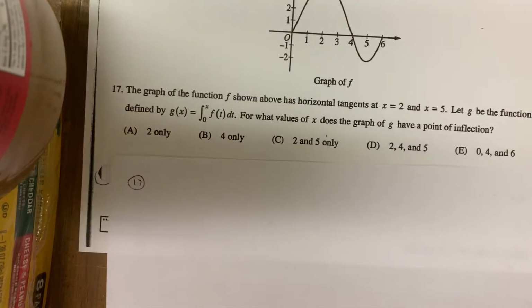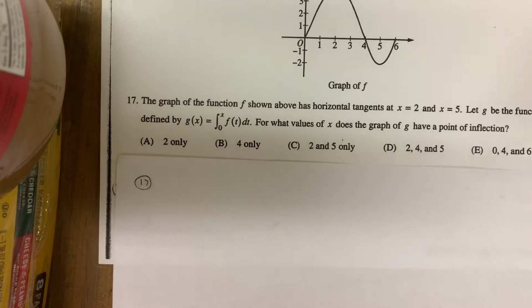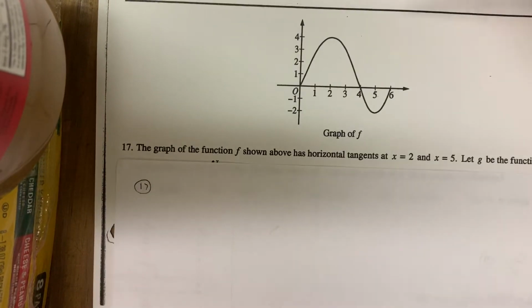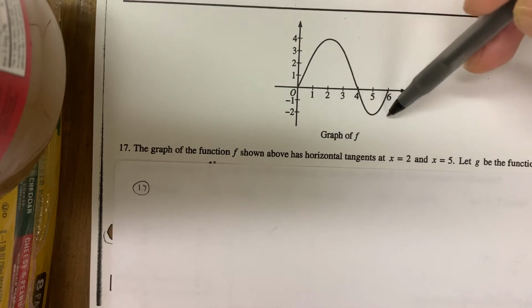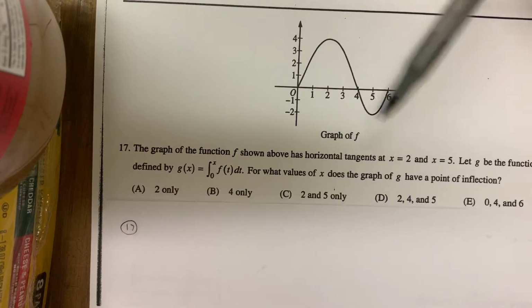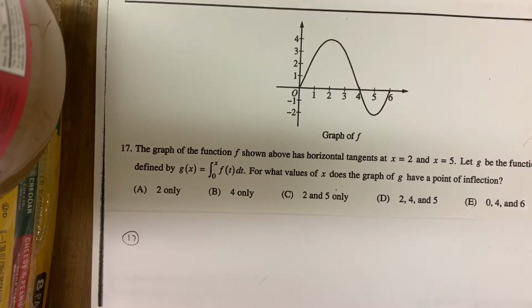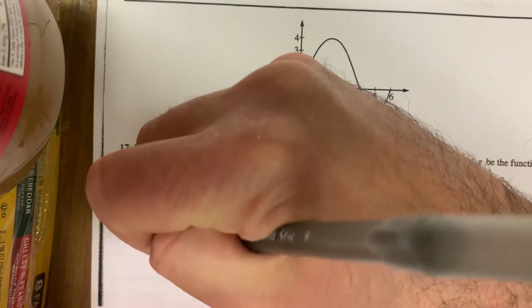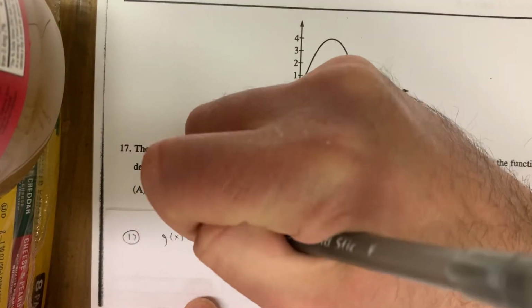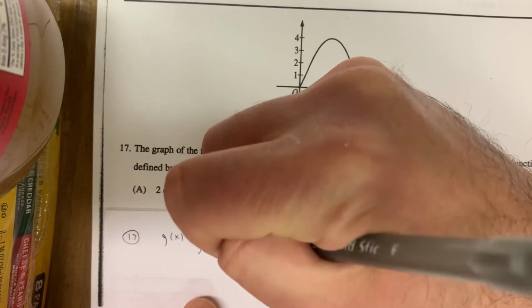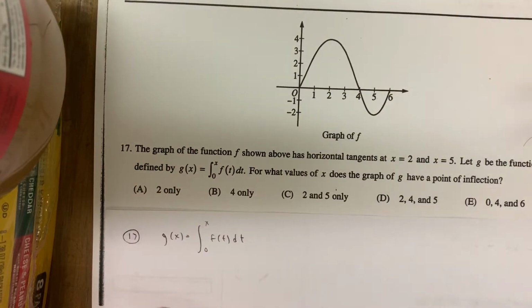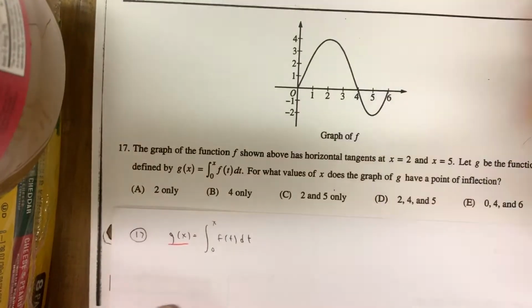Number 17: the graph of the function f shown above has horizontal tangents at x equals 2 and x equals 5. Let g be the function defined by g of x is equal to the accumulation function, the integral from 0 to x of f of t with respect to t. They want to know where that function g, the original, has a point of inflection.